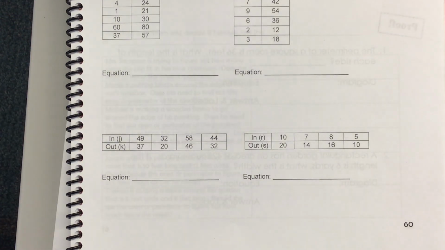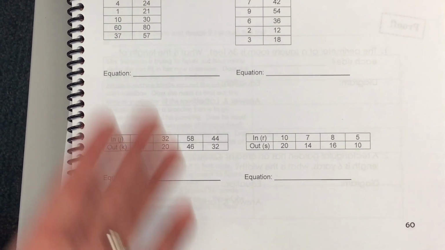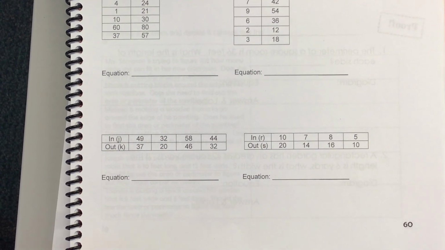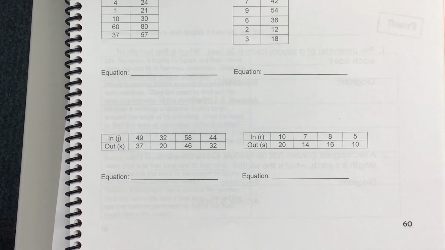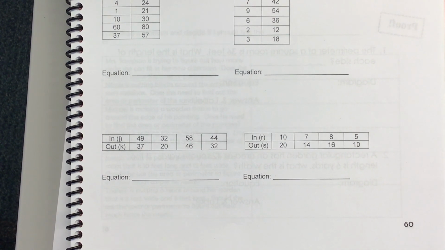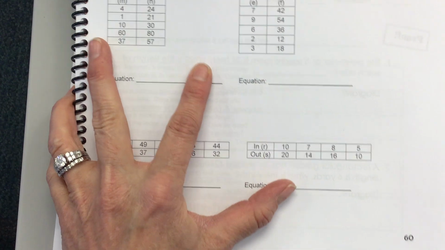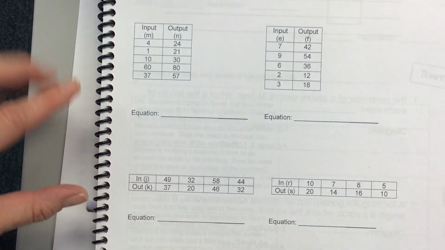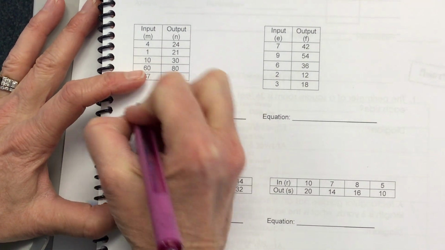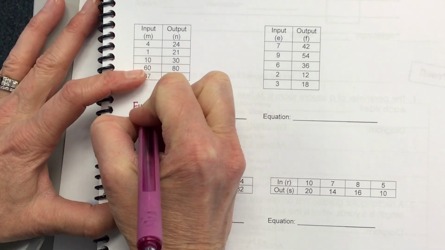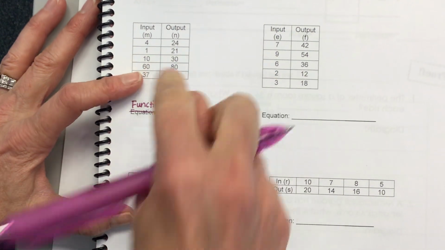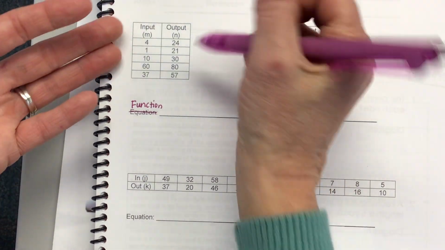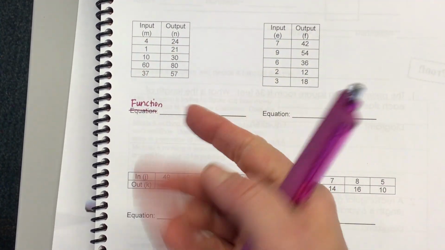Okay, so on page 60 in our Pink Math Journal, now we have input-output tables. And all the values are already filled in. So now you have to write the function. I think we should probably trade it out and put the word function here. You're going to write the function of the table, or the rule. So what is the rule for this table?